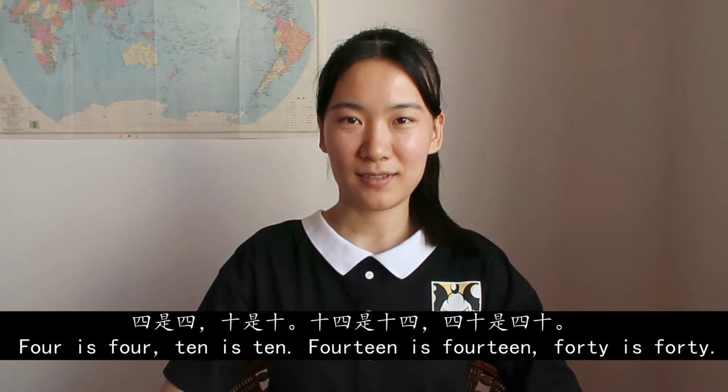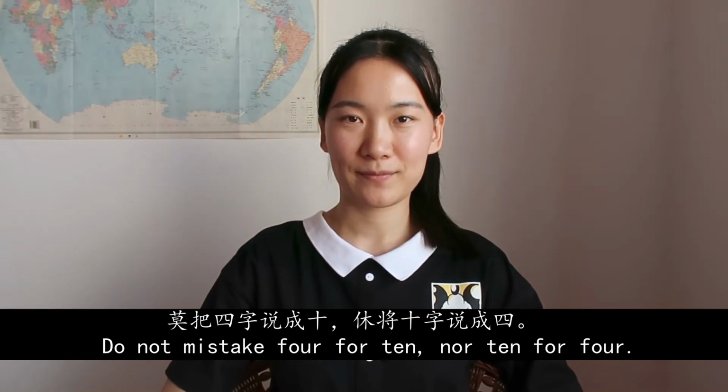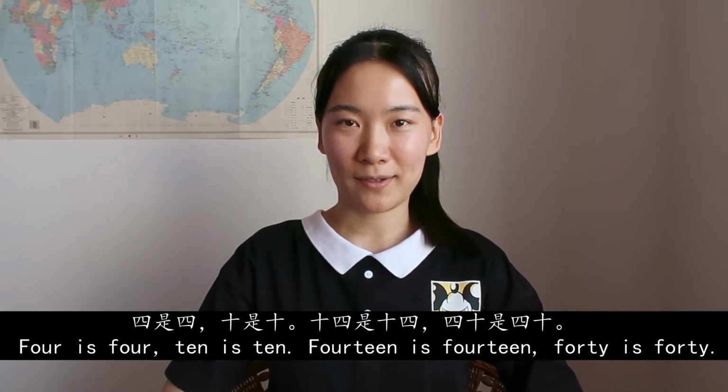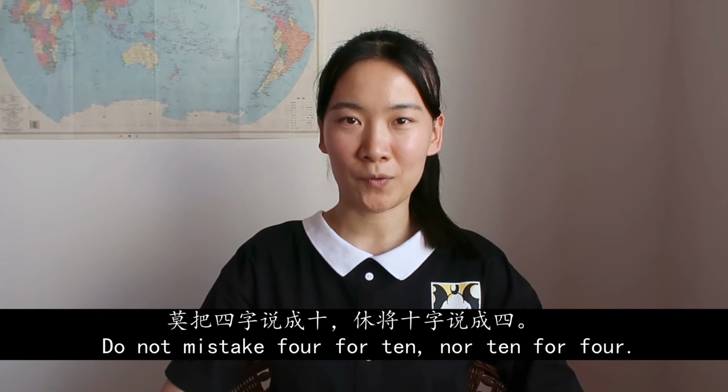4是4，10是10，14是14，40是40。莫把4字说成10，休将10字说成4。Translate this into English, it would be 4 is 4, 10 is 10, 14 is 14, 40 is 40. Don't mistake 4 for 10, nor 10 for 4. Okay, let's repeat.